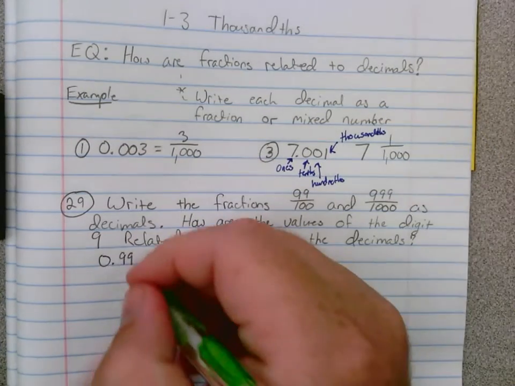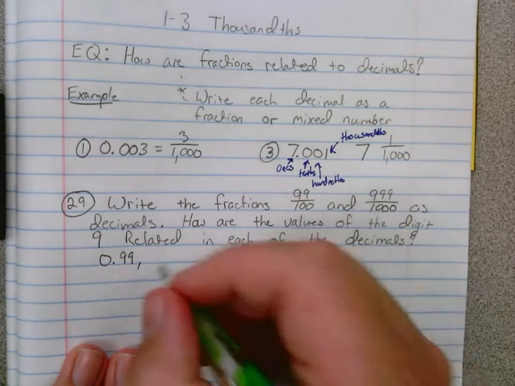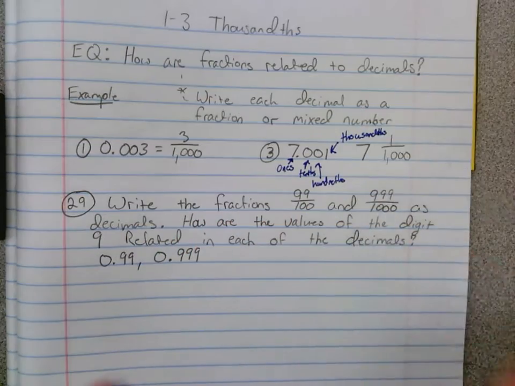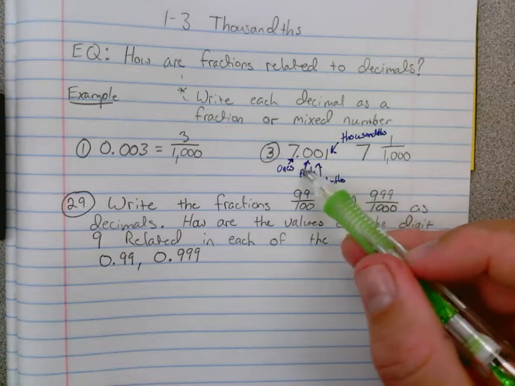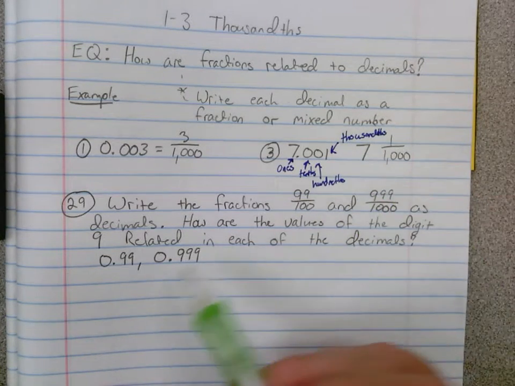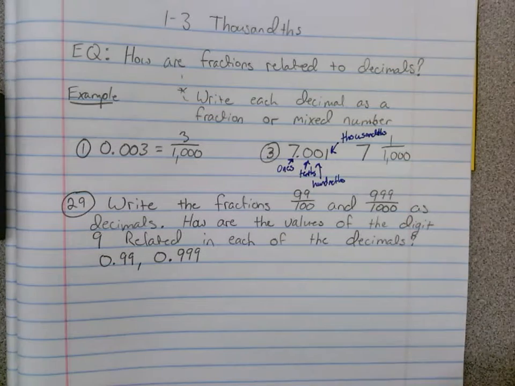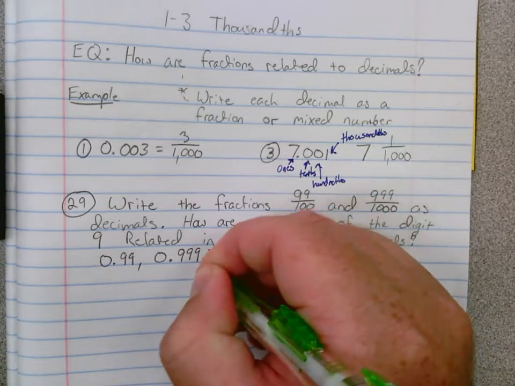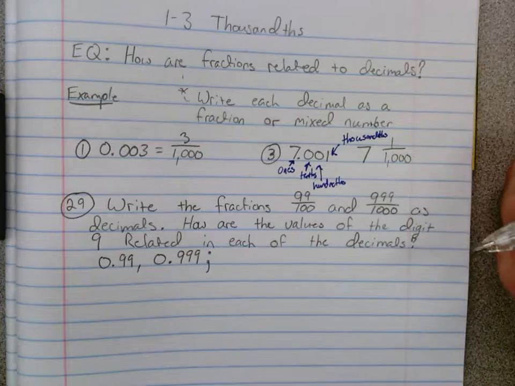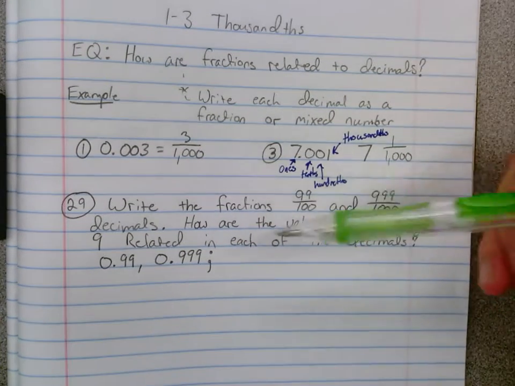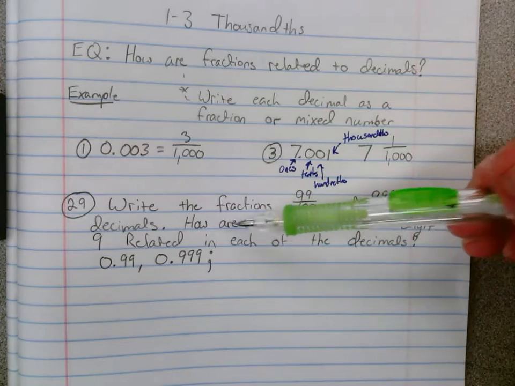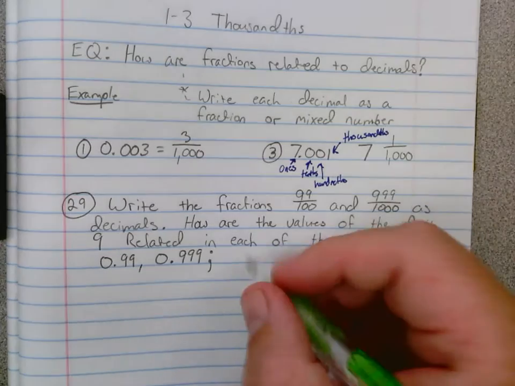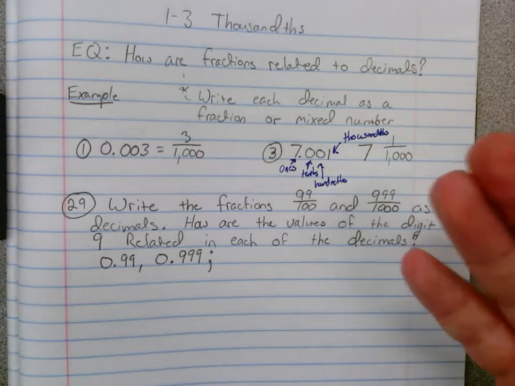Then I know that 999 thousandths is 0.999. Because if I look up here, I have my tenths, hundredths, thousandths place. So then I need to ask what's the second part of this question, because this question asks us to do two things. So we wrote the decimals. How are the values of the digits 9 related in each of the decimals? Well, I'm always going to try to repeat the question when I answer the question.